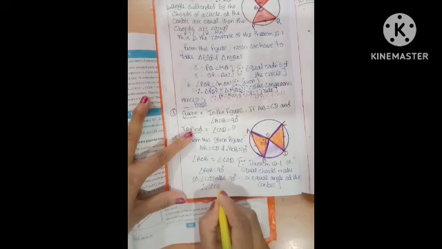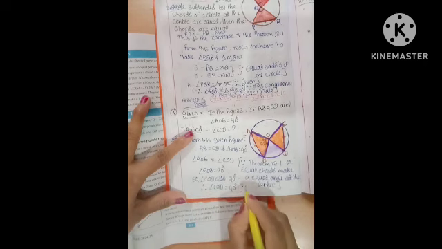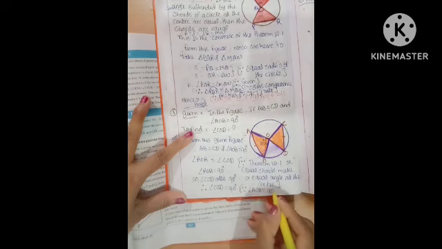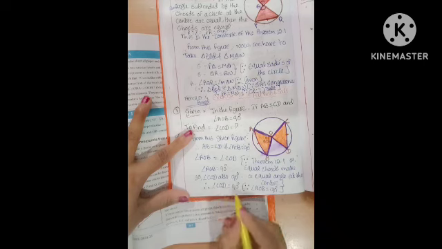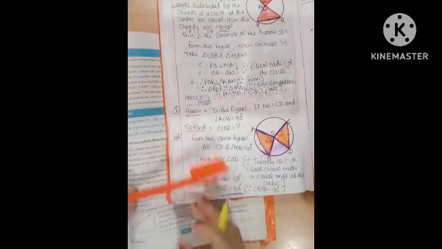Therefore, angle COD is equal to 90 degrees. Very simple. This problem's solution is over.